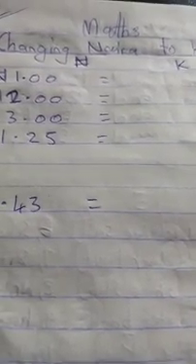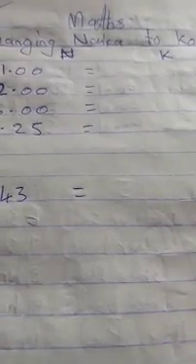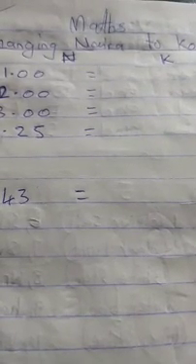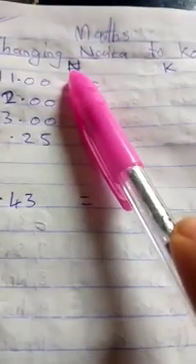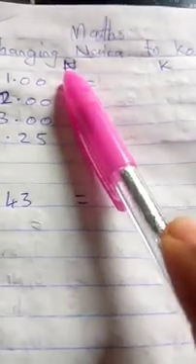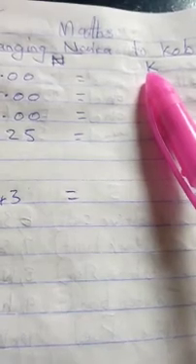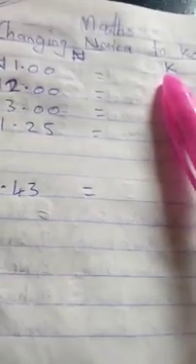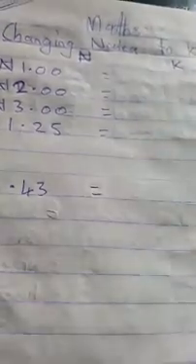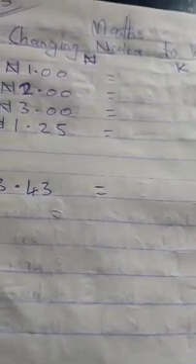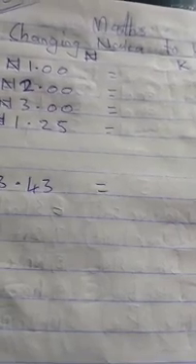So today we are going to be changing Naira to Kobo. When we are talking about Naira, we use this symbol to indicate Naira. And when we are talking about Kobo, we use this symbol to indicate Kobo. So now, before we go into changing Naira to Kobo, note that 1 Naira is 100 Kobo.